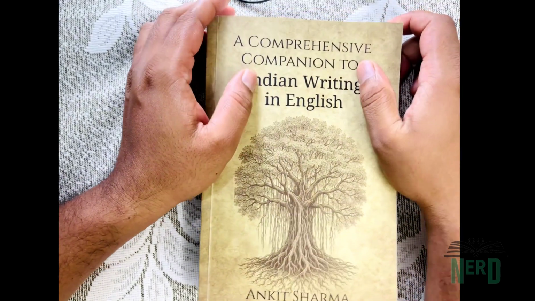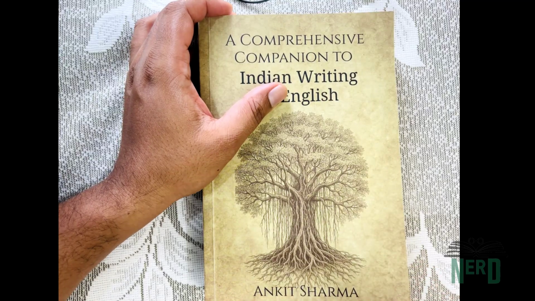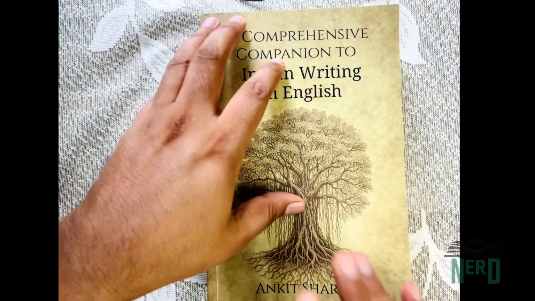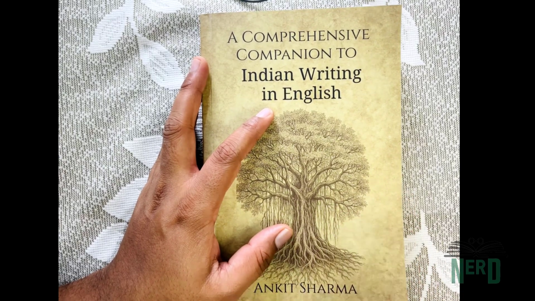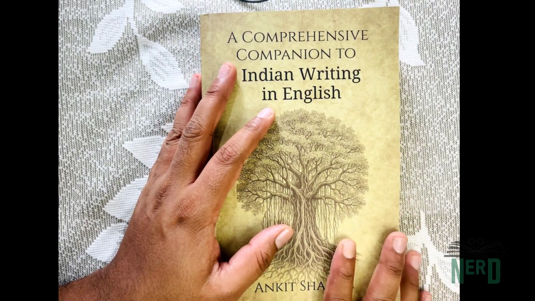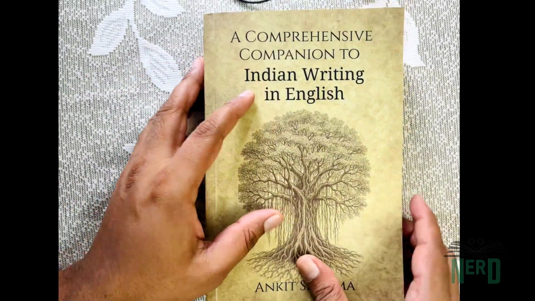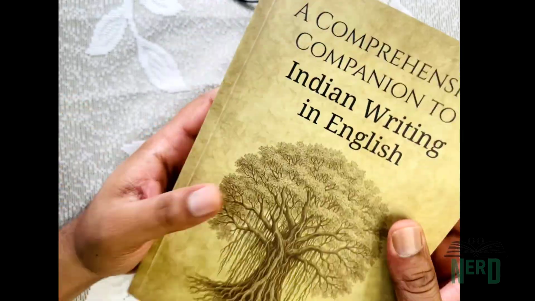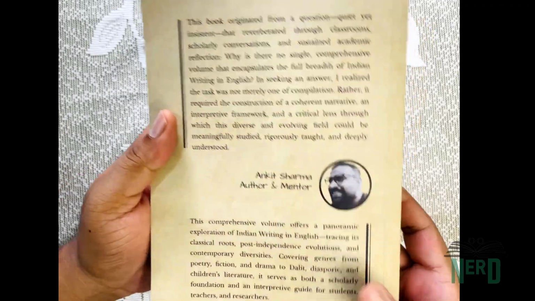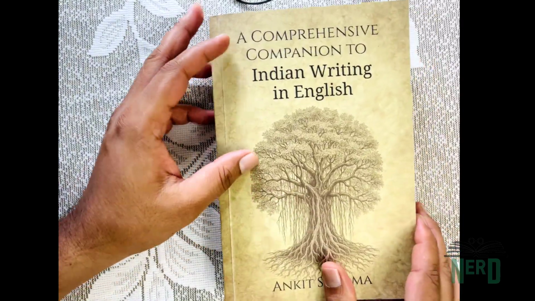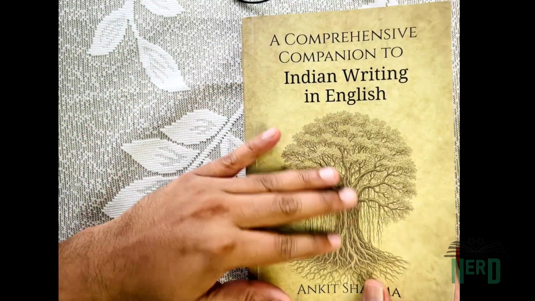Let's start right here with the cover. See this beautiful banyan tree? It's not just design, it represents the diversity of Indian literature. So many branches, so many genres, all rooted in centuries of culture. Now look at this. Yes, it's thick, nearly 500 pages. And every page is packed with the most relevant topics asked in the last 30 years of UGC NET.